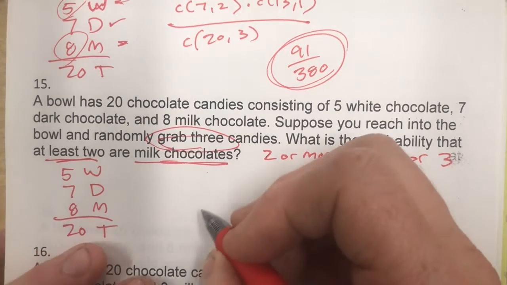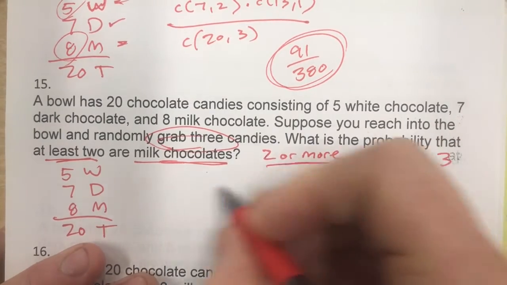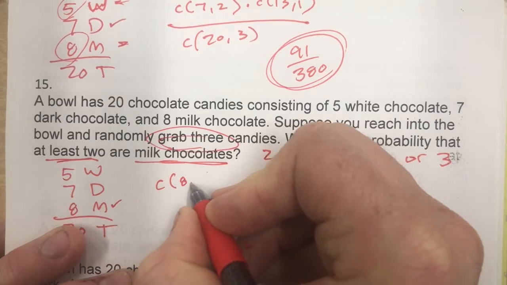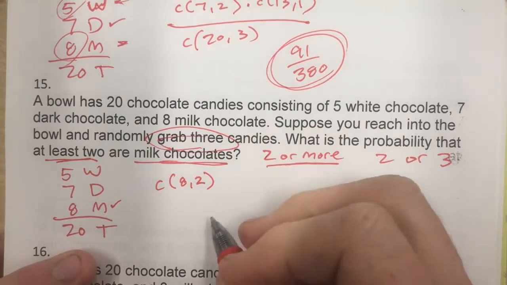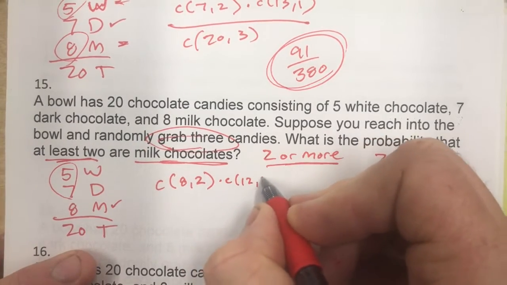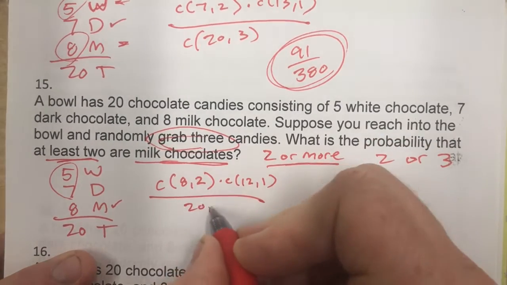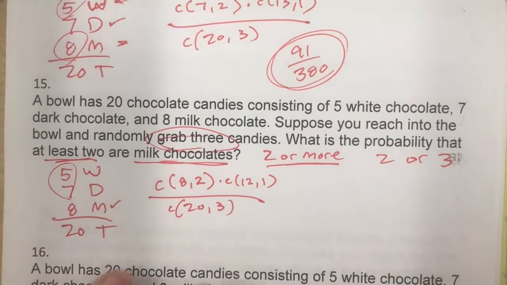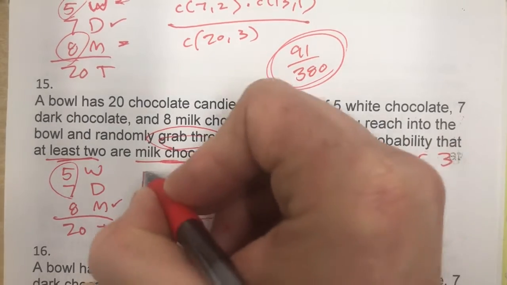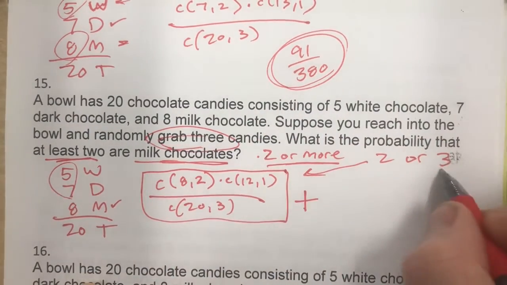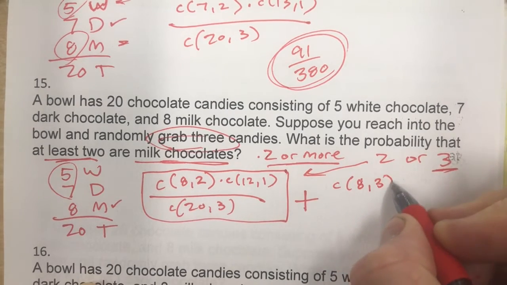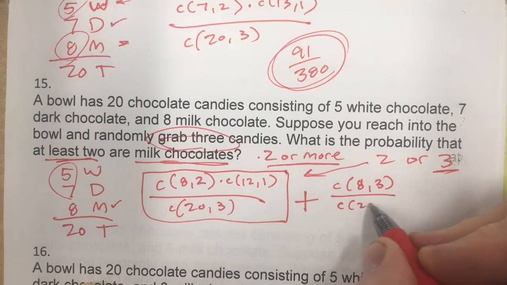All right, so if I get 2 milk chocolate, that means of the 8 milk chocolate there are, we desire 2 of those. And that means of the 12 others, we got to have 1 of them. 20 total. All right, so this is how you do 2 right here. Plus I got to do 3. That means of the 8 milk chocolates, I desire all 3 of them to be milk chocolate. And this will be 20 on the bottom.